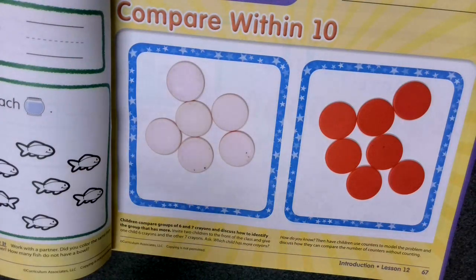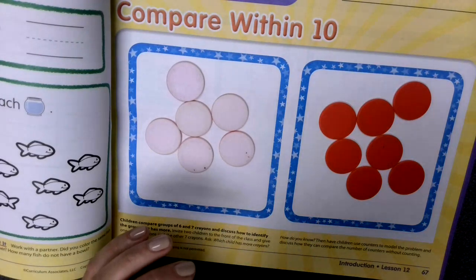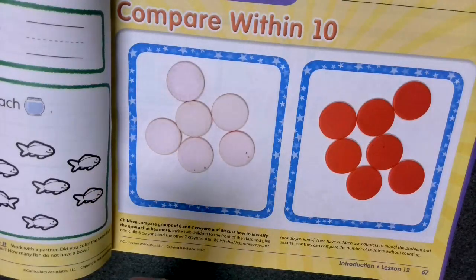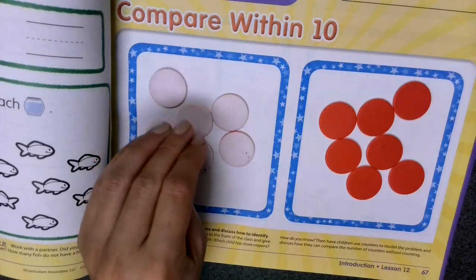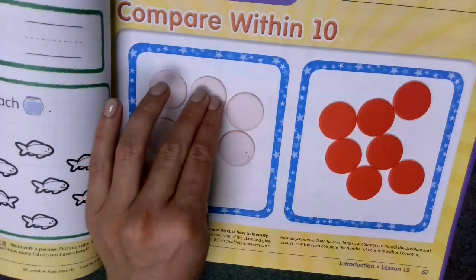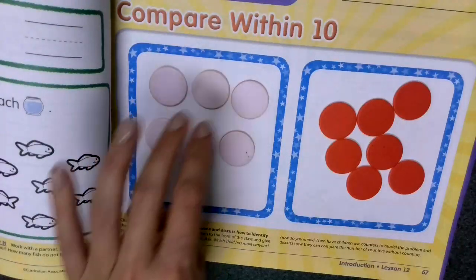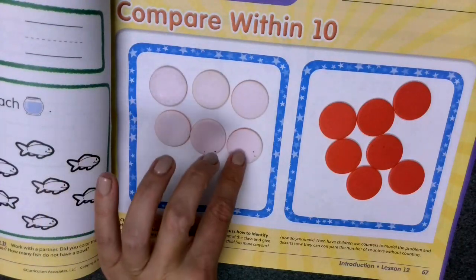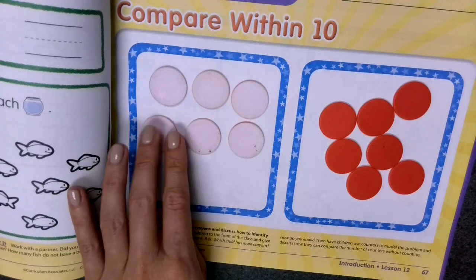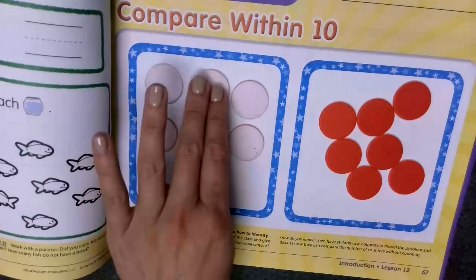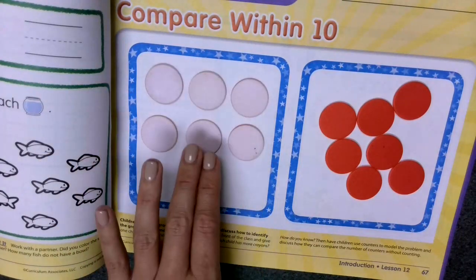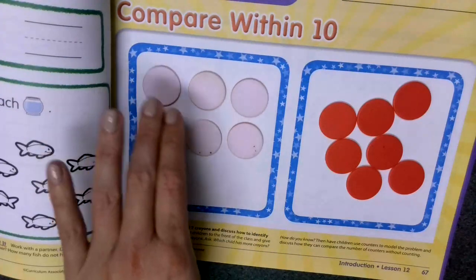All right, but here I'm going to show you a different way to organize our counters to hopefully make it a little bit easier for us if I just wanted to look at a glance without trying to count them. So to do that, basically we want to put them in a row or an array, something to organize our counters. So I have 3 on the top. This is why we use 10 frames a lot to help us organize, and so it's easier. We can quickly look at a glance to see what we're looking for.